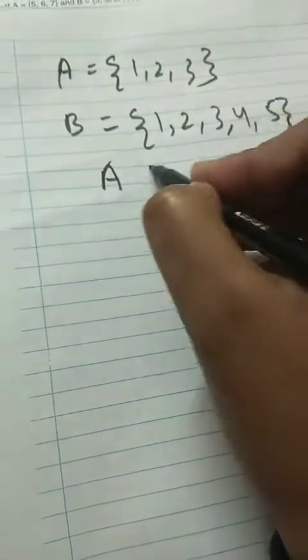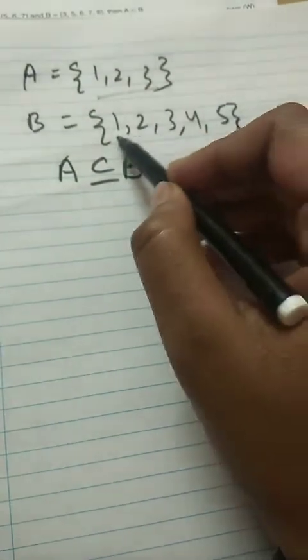Now you can say that A is a subset of B and we represent it like this. A is a subset of B because all the elements of A are in B. You can see all the elements of A belong to B, so A will be called the subset of B.